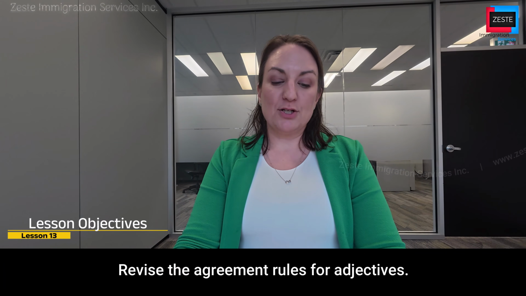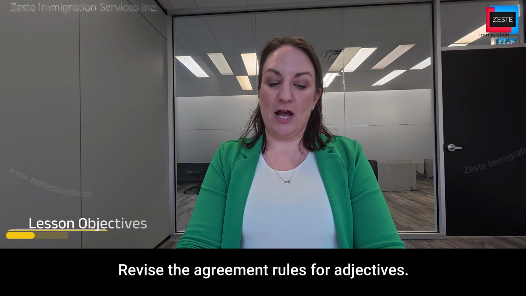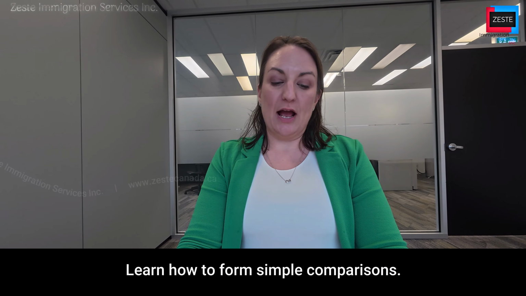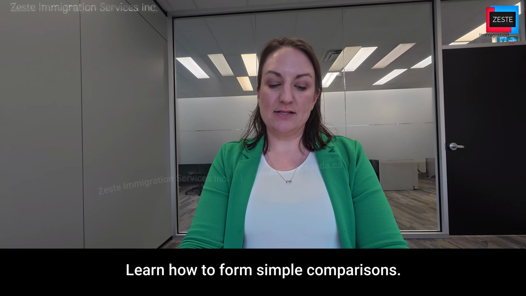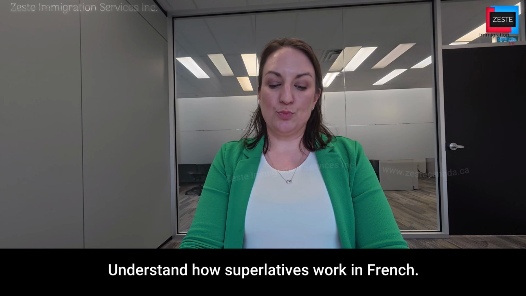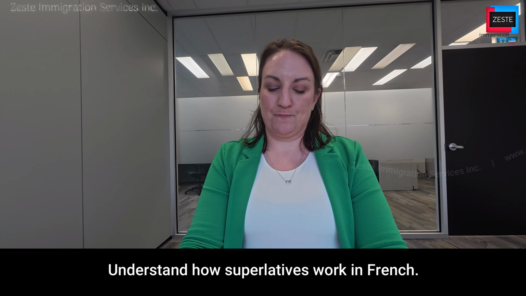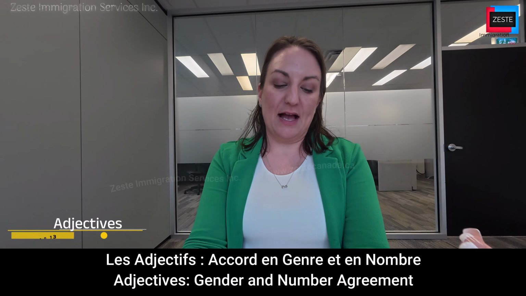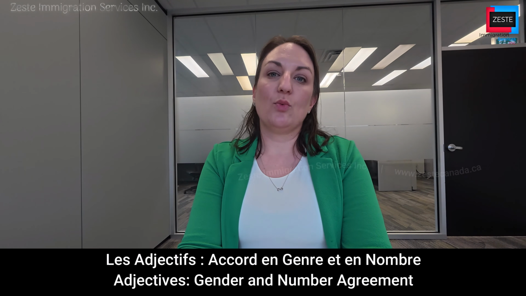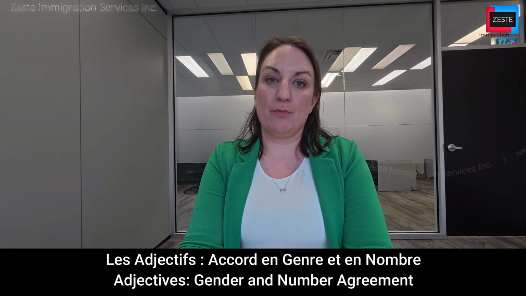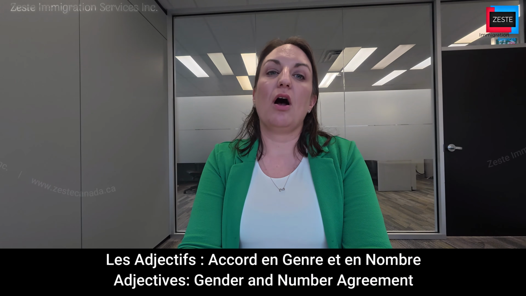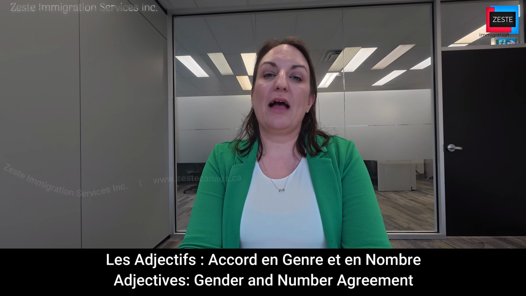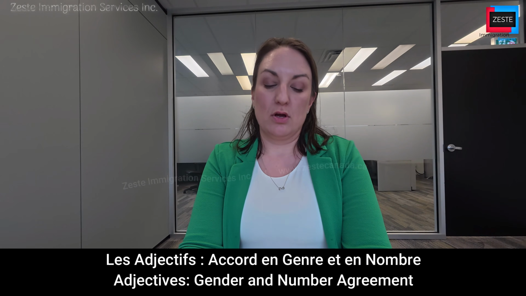So lesson 13's objectives are to revise the agreement rules for adjectives, to learn how to form simple comparisons, and understand how superlatives work in French. First we're going to start with the adjectives, which we've seen a bit already. Adjectives agree with their noun in gender and number. So, ils s'accordent en genre et en nombre avec le nom.